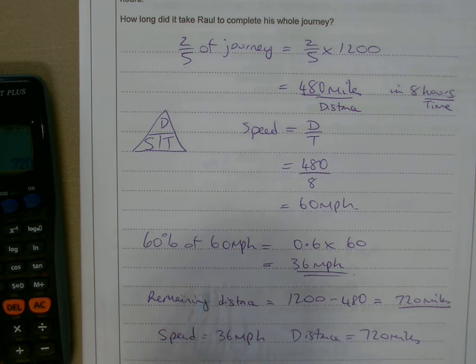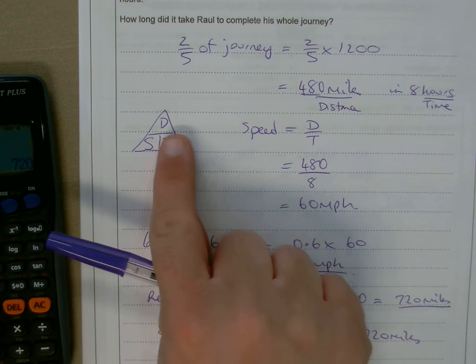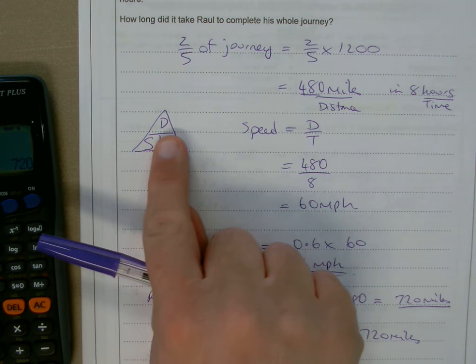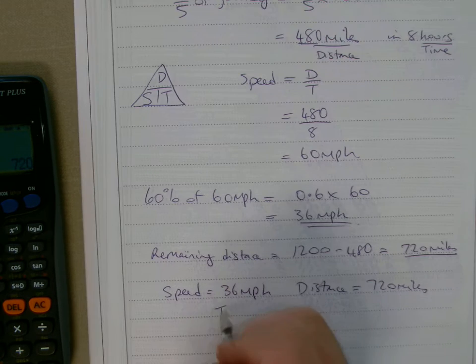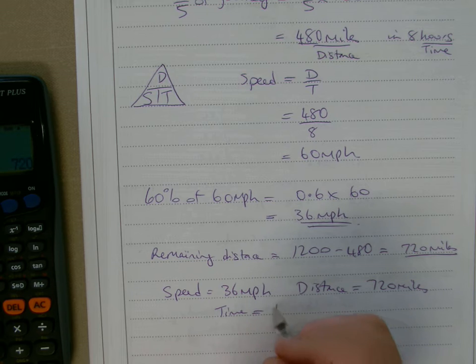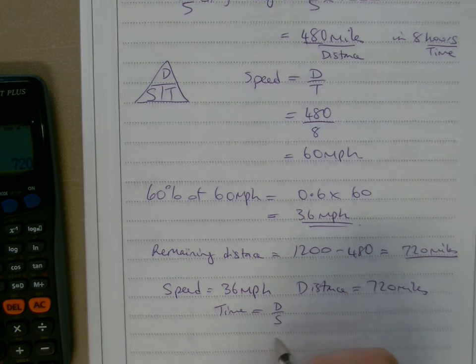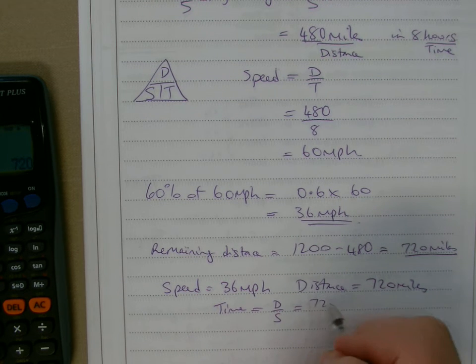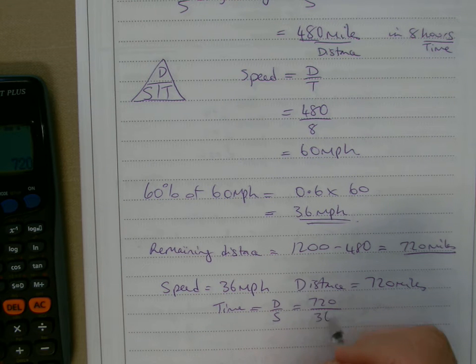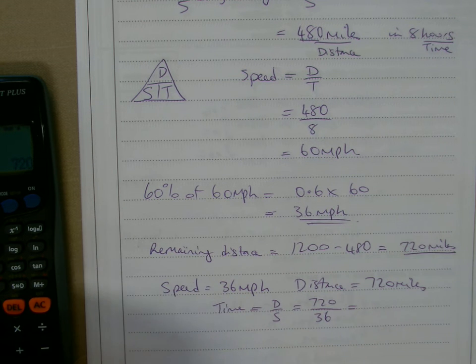Time. And if you think about it, to get the time I just need to cover that up, and to get the time it'll be d over s, won't it? Distance over speed. So time will equal the distance over speed using our triangle formula, and the distance is 720 divided by the speed, which is 36. And I think if you do that you get 20, won't you?